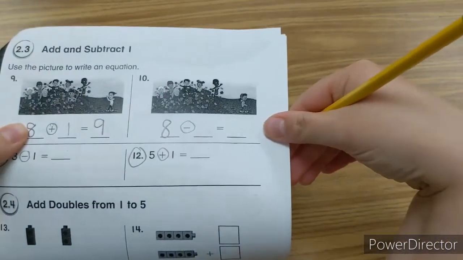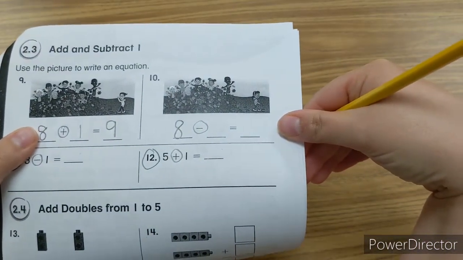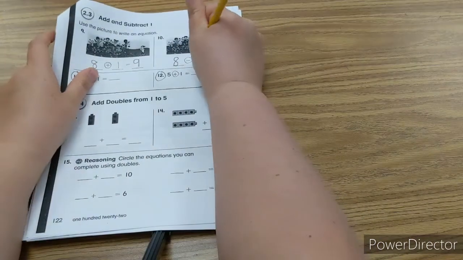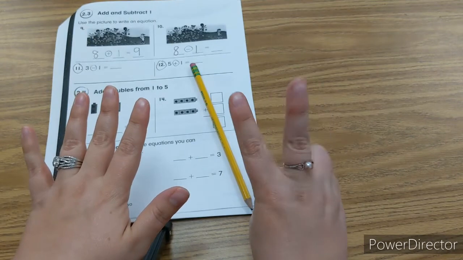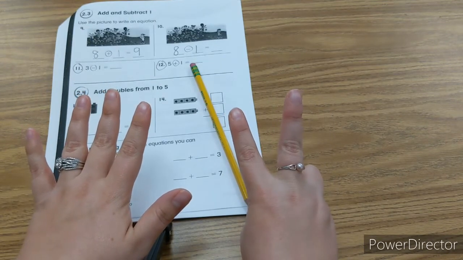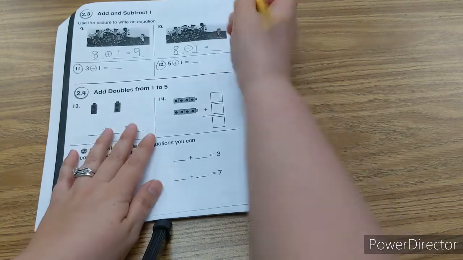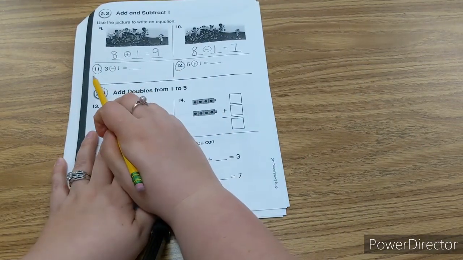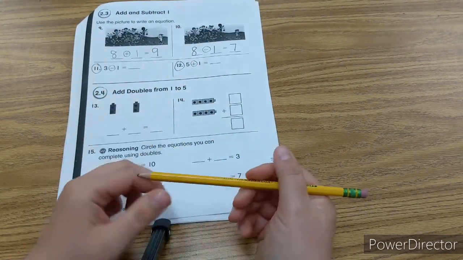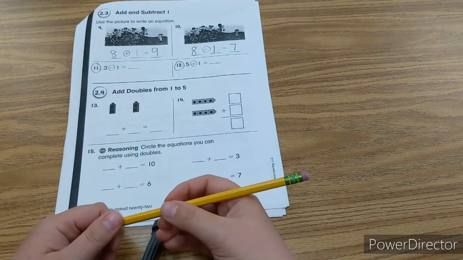How many are walking away? Very good. 1's walking away. So now we have 8 minus 1. Very good. It equals 7. So now pause for number 11 and 12. And when you are finished, go ahead and push play again.